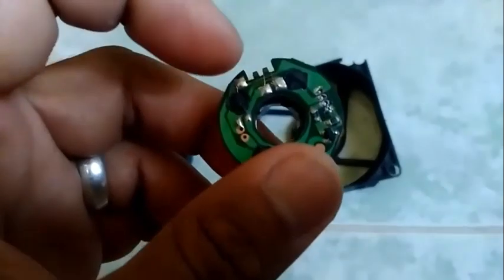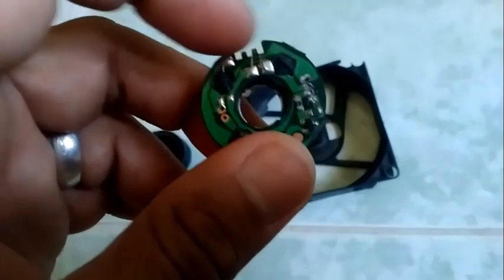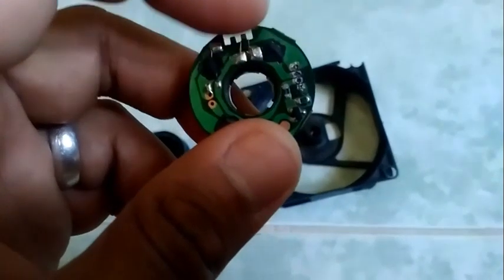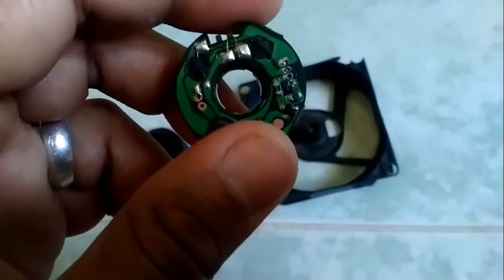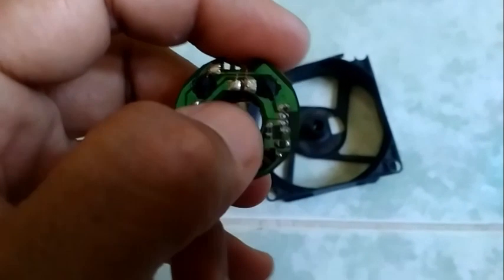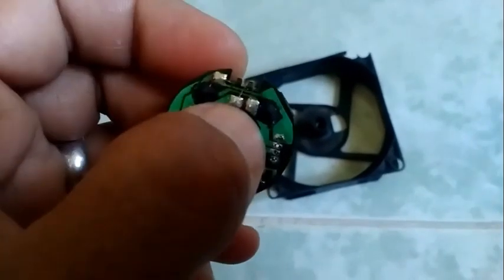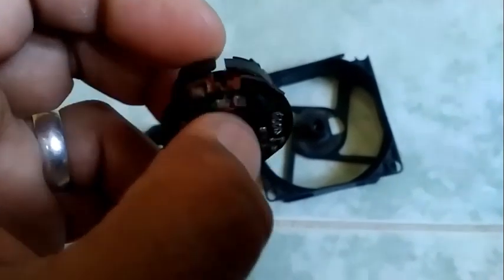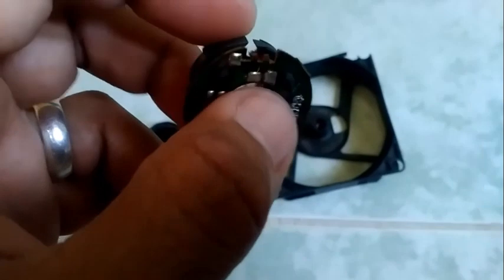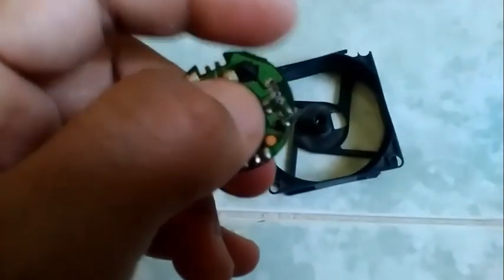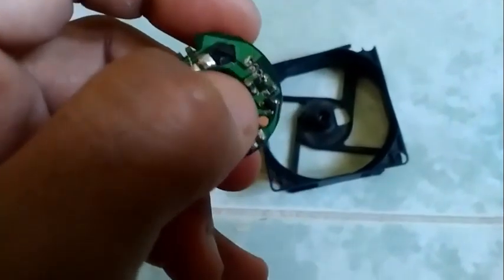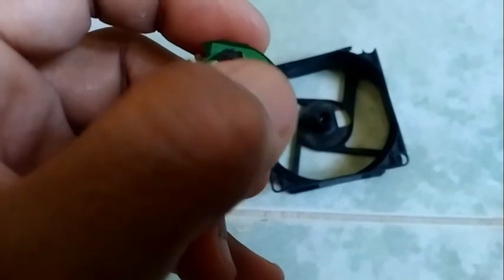So actually we can take that induced current on these terminals, and so I don't spoil it, I will take the current on those terminals right here.